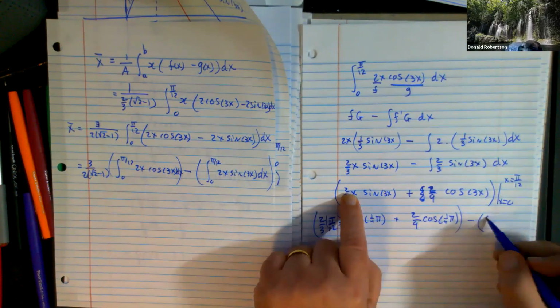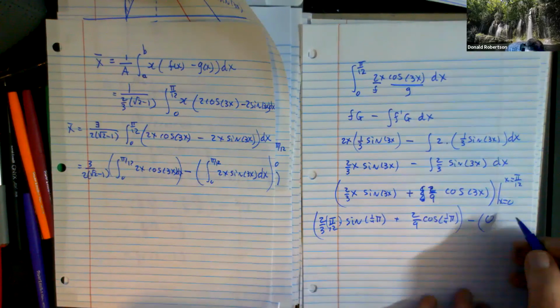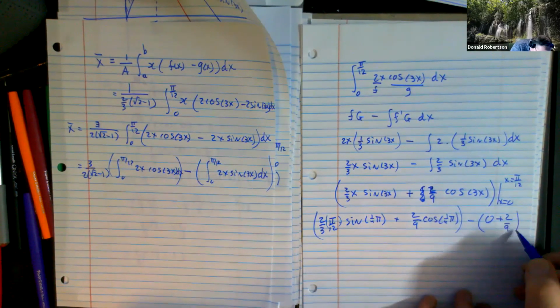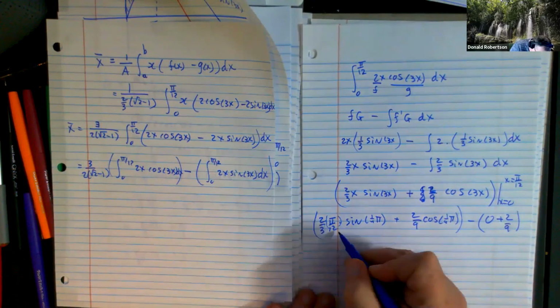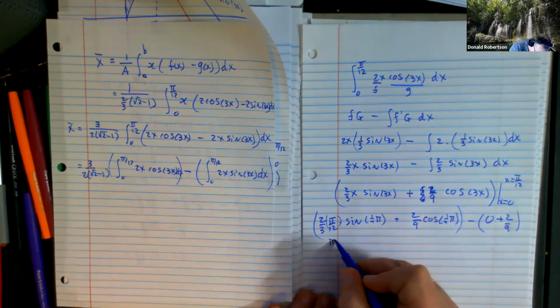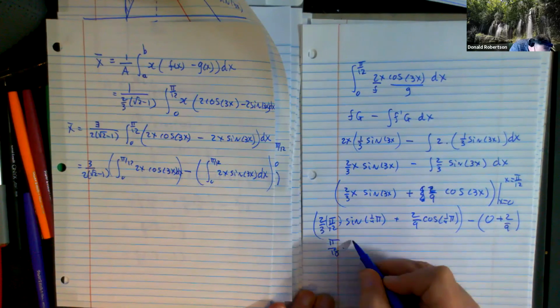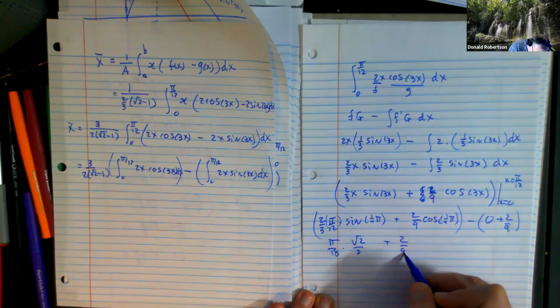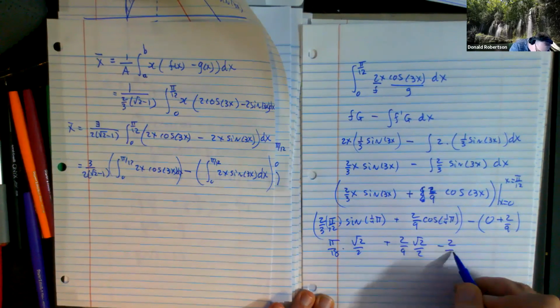That guy's going to get you a 1. So essentially this cancels and you get pi over 18. This fella is root 2 over 2. This guy's going to get 2/9 root 2 over 2, and this guy is going to get you 2/9.